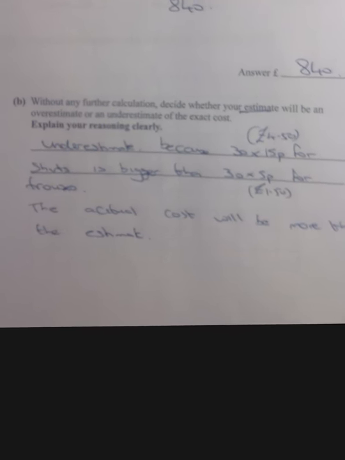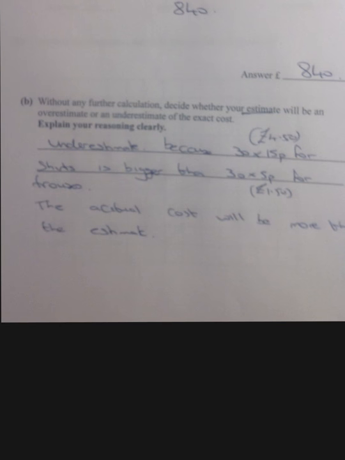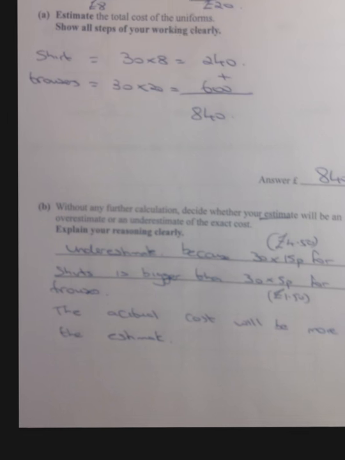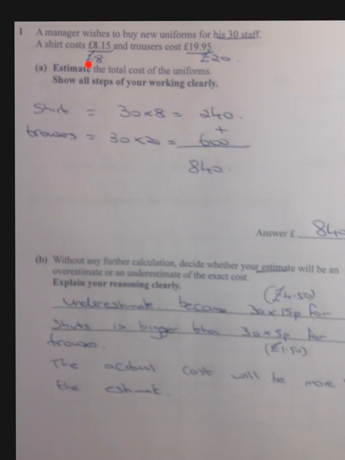And part B, now it's hard to read this particular question, but I've done it in previous videos. Common sense. Without using any further calculations, decide whether your estimate will be an overestimate or an underestimate. Well, this is what it means. It has to be an underestimate because we have taken 15p, 30 times 15p for the shirts, because the shirts cost £8.15 and we rounded that down to £8. So we've taken 15p. So 30 times 15p is £4.50 for the shirts.